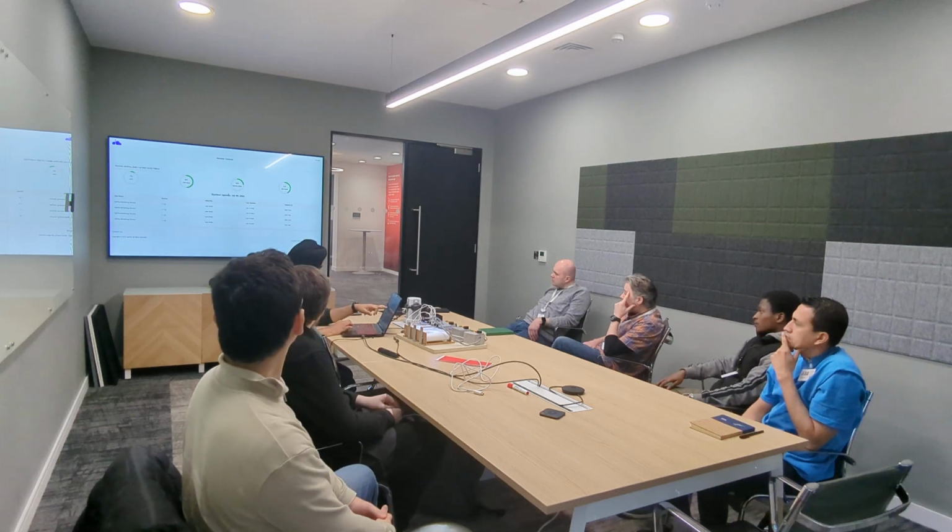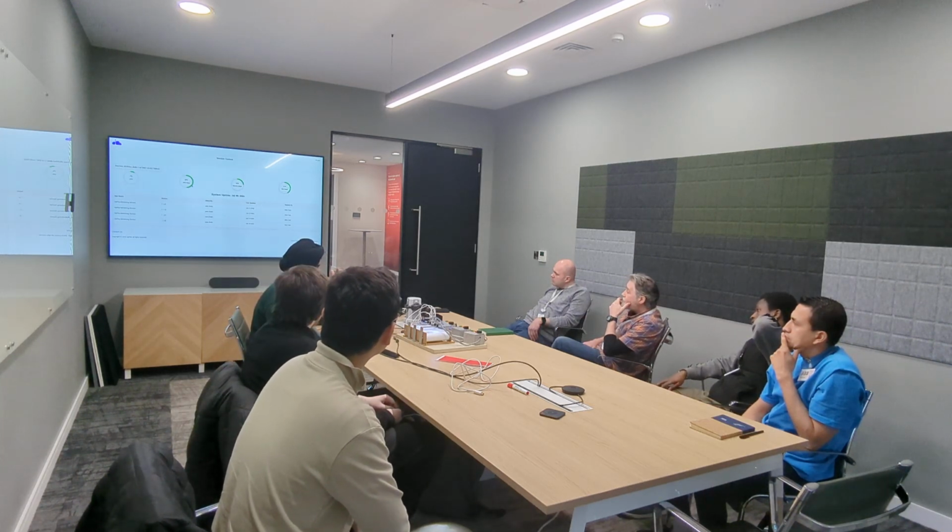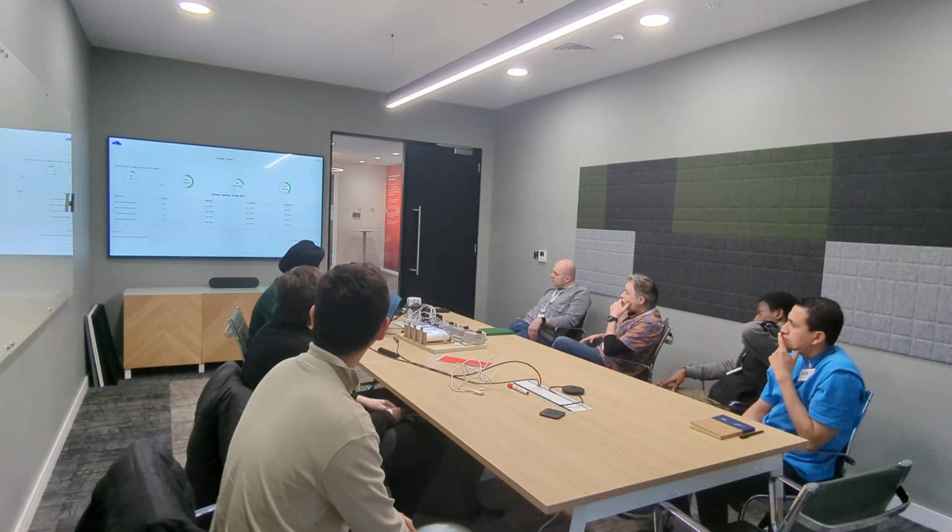Okay, so I'm just going to try again to show the metrics, to see if it's working or not. Yeah, that's not working. But as you can see, it's picking up the CPU temperature, the memory usage, disk usage, and the CPU from the machines. And it should be updating every 5 seconds.